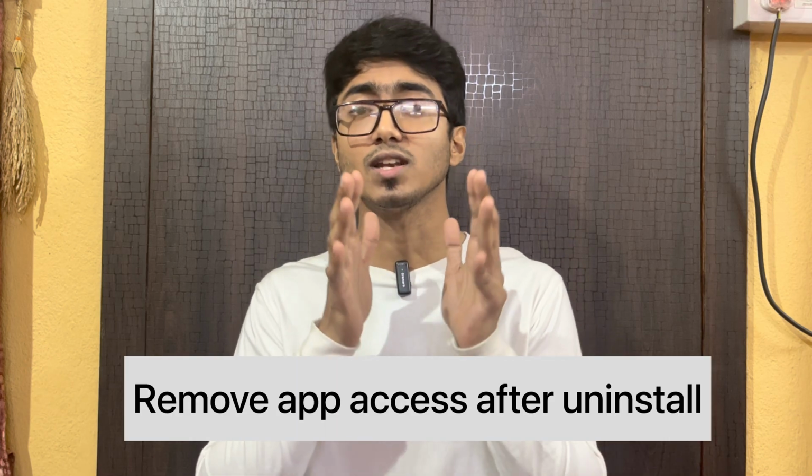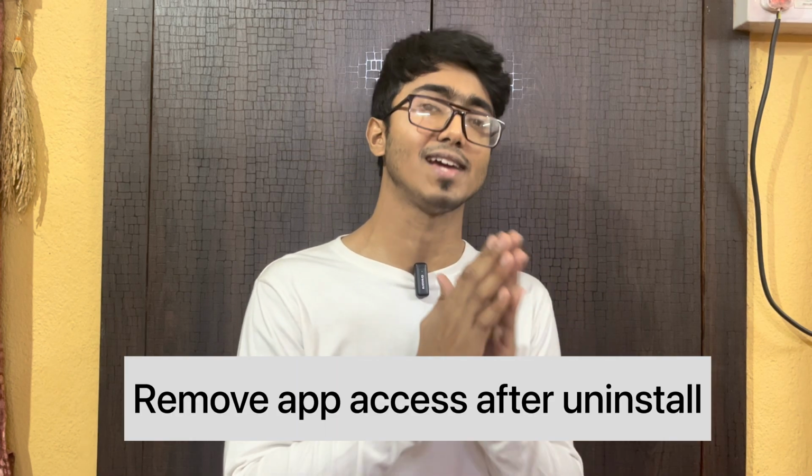So trick number two will be, whenever we are done with any kind of application, what we do is we uninstall it and we feel that yeah, we are safe. The application is not getting any of our data and we are done with the application, but we are wrong. This is where the data is stored and this is what you need to do after uninstalling an application.